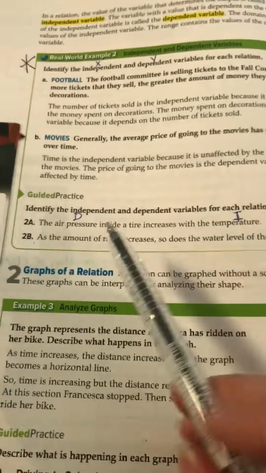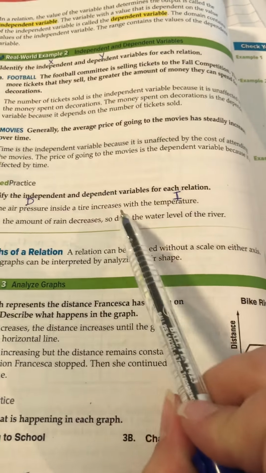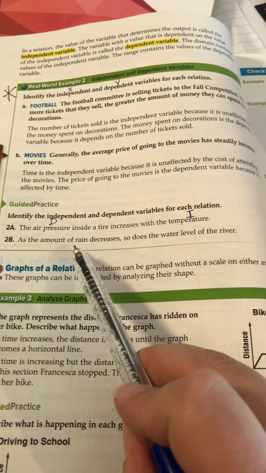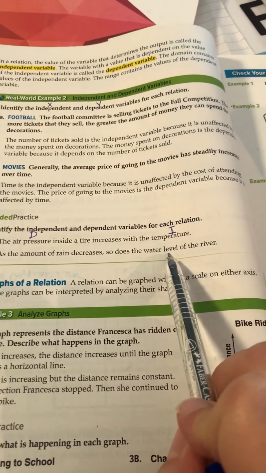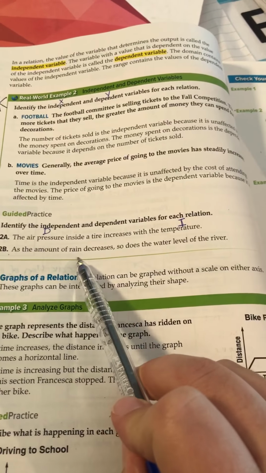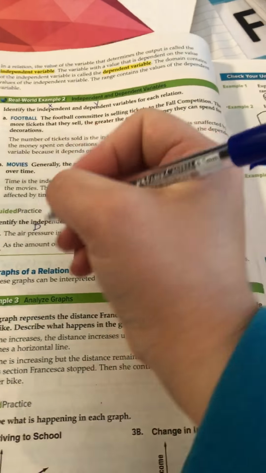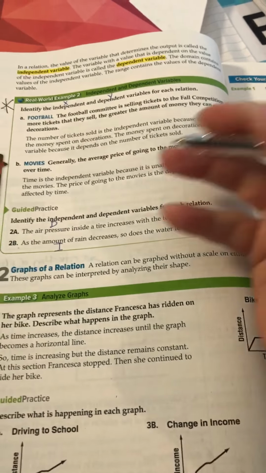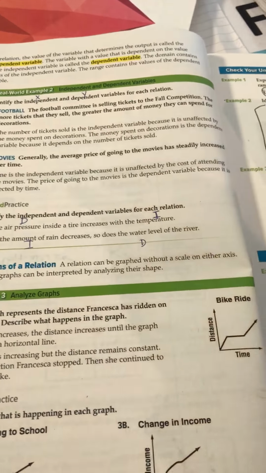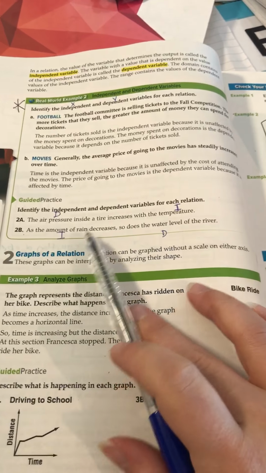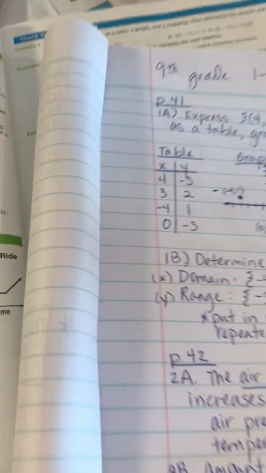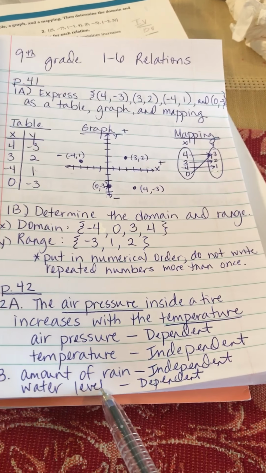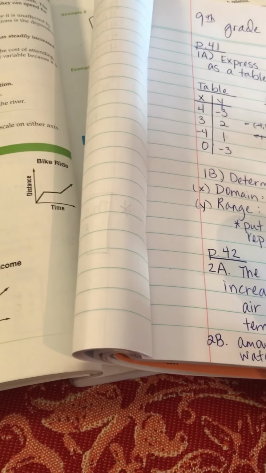Okay, and then the second one says, as the amount of rain decreases, so does the water level. So this one is going to change, and then this one will change after. So the amount of rain is going to be my independent variable, and then the water level is my dependent variable, because the water level depends on how much it has rained. Okay, so I would write amount of rain is my independent, and then my water level is the dependent variable.